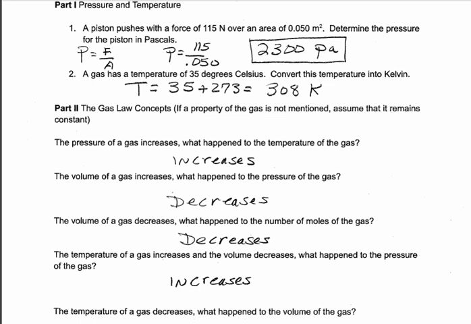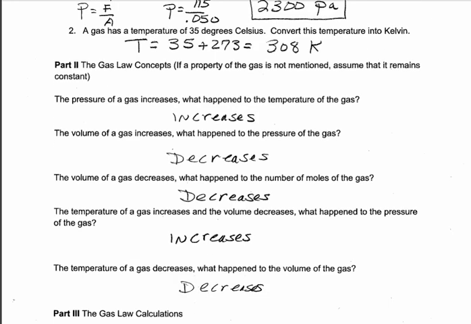Temperature of gas increases and the volume decreases. What happens to its pressure? Well, if temperature goes up, then usually the pressure will increase because the molecules are moving faster. If the volume goes down, there's less space, therefore pressure increases. Therefore, both of those cause an increase, so the net result is an increase.